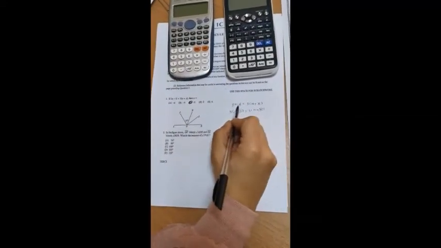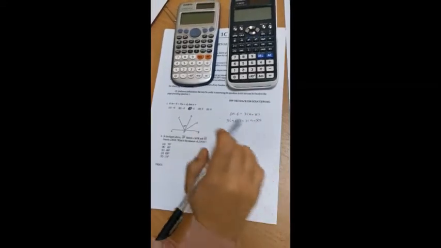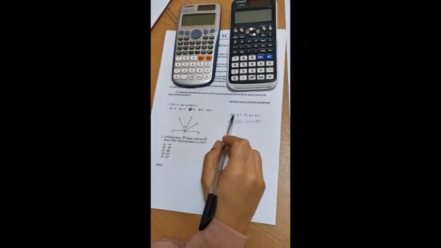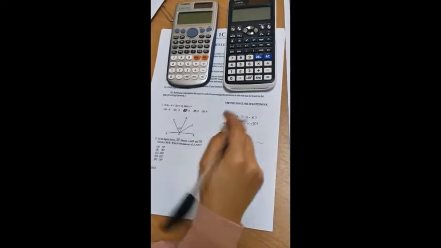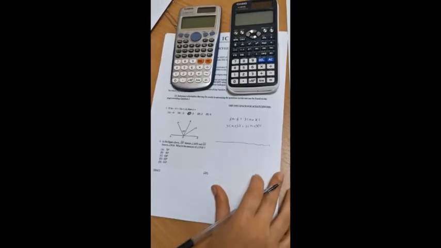So here I have two sides, right side and left side. I have to make them equal to each other. You can start with any side you want. Okay, I can solve it in two ways. I will show you the two different ways I can solve this question.